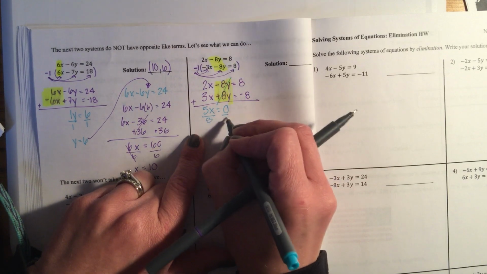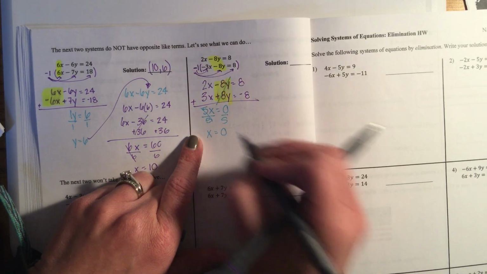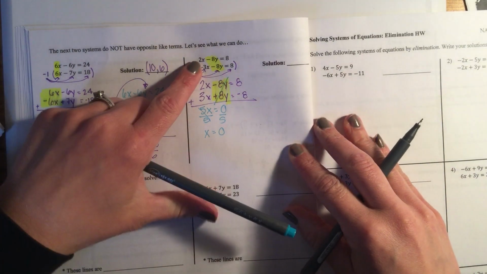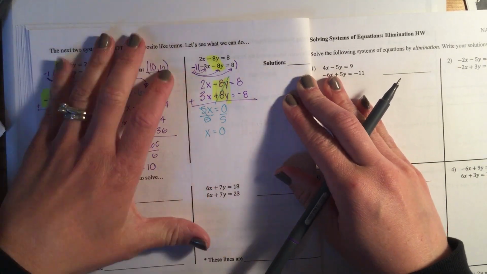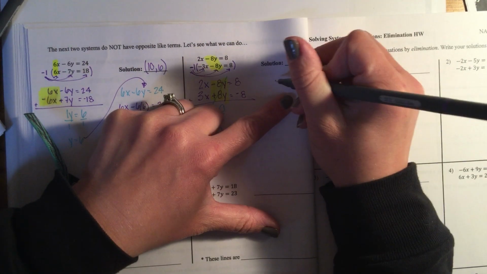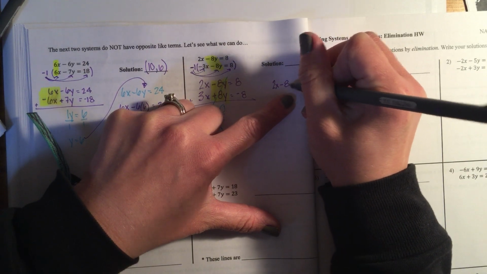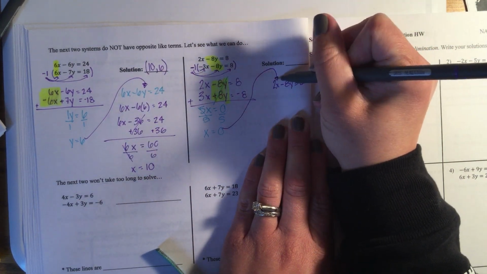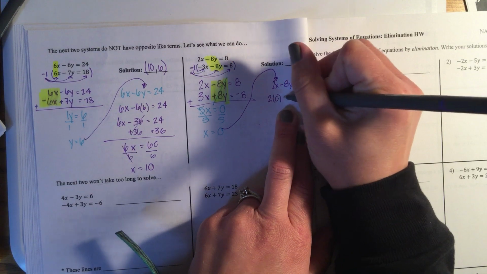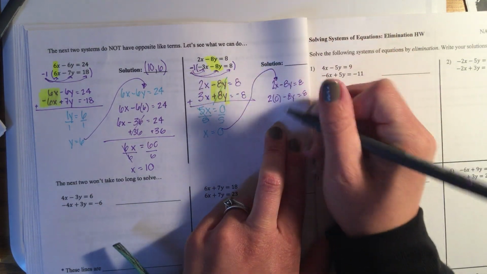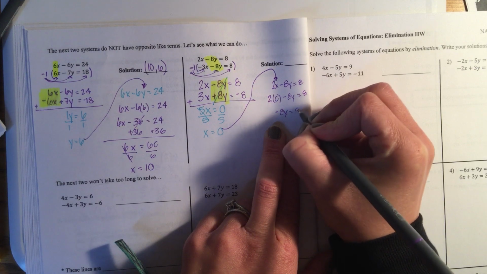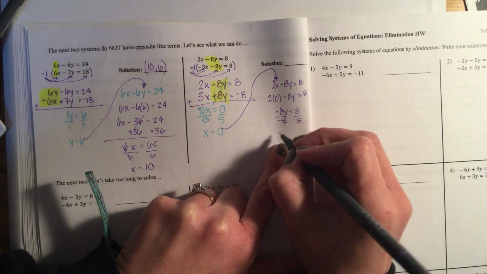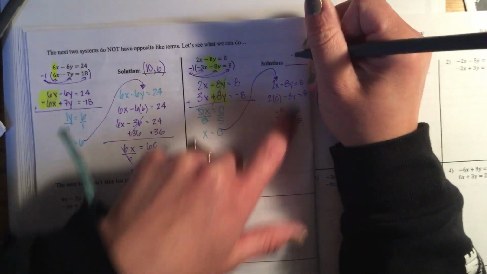Now, you have to remember that it's okay to get 0 for an answer. That just means it's on one of the axes. Okay, so there's 0. Now if I put 0 into one of my equations, like I said, it doesn't matter which one. I tend to avoid negatives, so I'm going to go with the top one. I know I'm not avoiding all my negatives, but so 0 is going to go in for x. So 2 times 0 minus 8y equals 8. I get -8y equals 8. Divide by -8. Y equals -1. So your solution is 0, -1.